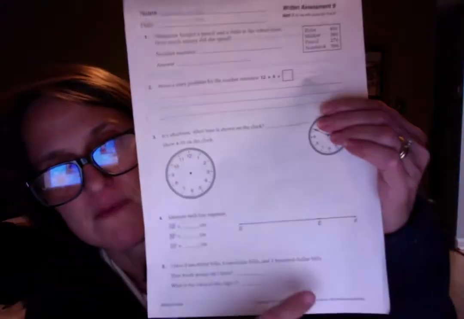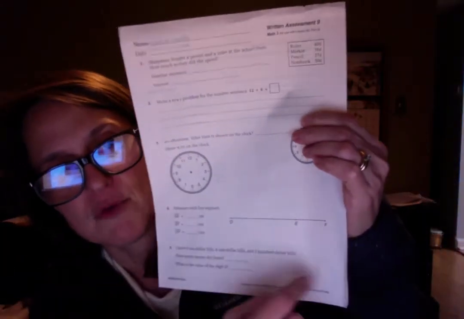Number 5, I have 5 $10 bills, 6 $1 bills, and 2 $100 bills. How much money do I have? Be sure you put a label for the money. How much money is it? And what is the value of the digit 2? I'm looking for a number. What's the value of the 2? What's it worth? If you want to make a place value chart over here and put the numbers where they go before you write your answer, that's fine with me. Okay, when you're ready, we go to the back.